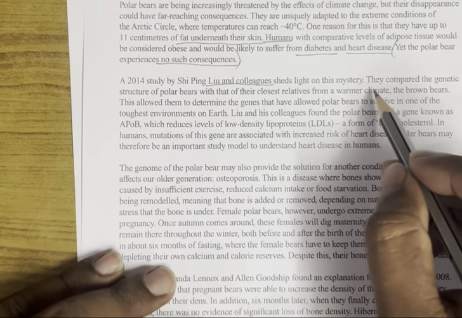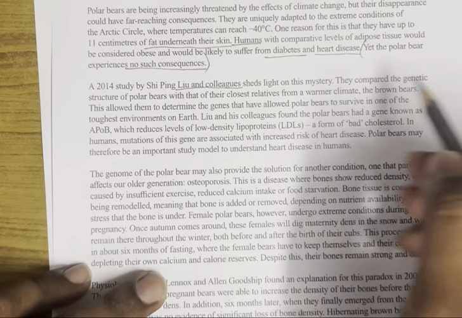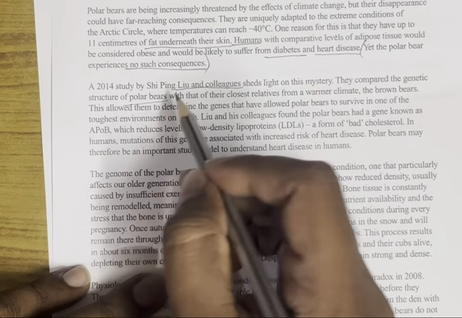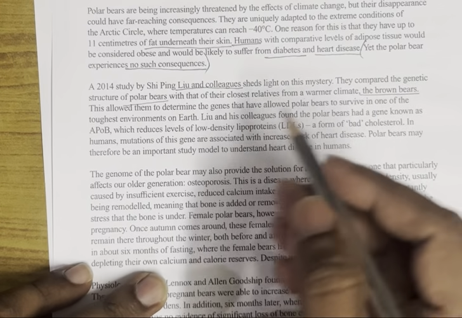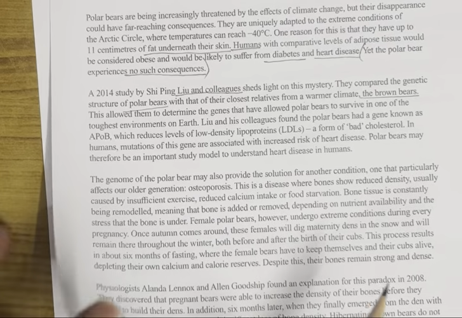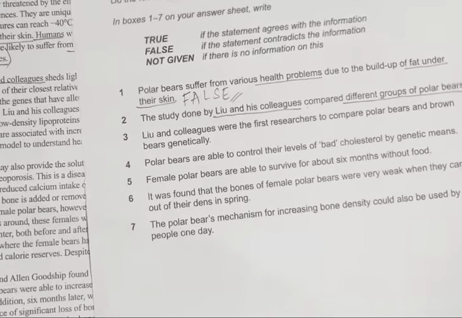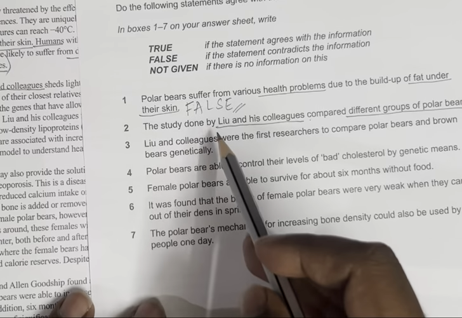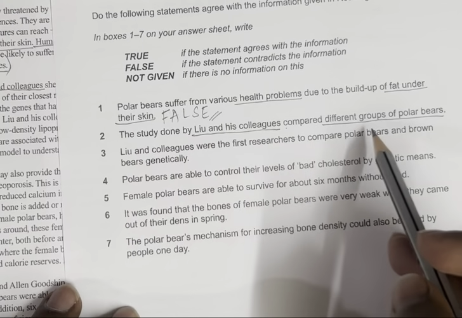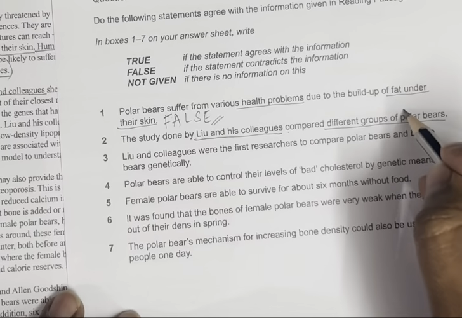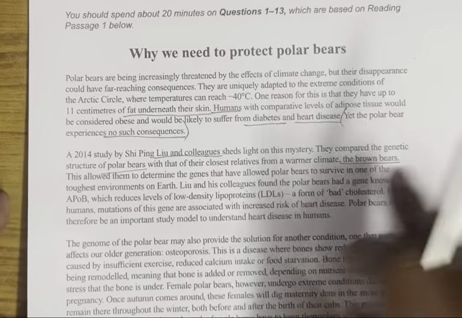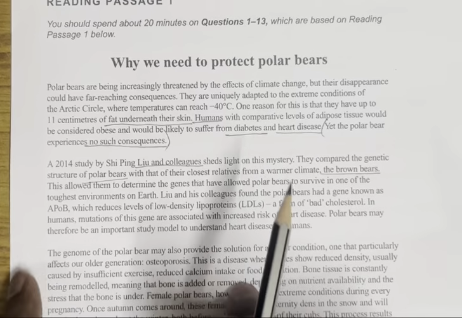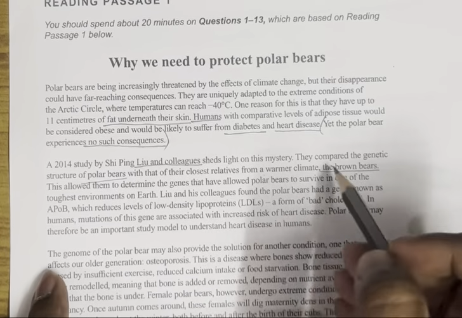We got something here in the second sentence, right? They compared the genetic structure of polar bears with that of their close relatives from warmer climate, the brown bears. Okay, they are comparing the polar bears and brown bears. Now, what does the question say? The study done by Liu and his colleagues compared different groups of polar bears. See, he is talking only about polar bears, right? But in the second, what is he comparing in actual? He is comparing polar bears and brown bears. So they are not the same group.